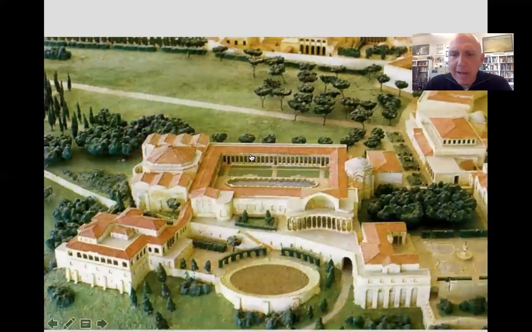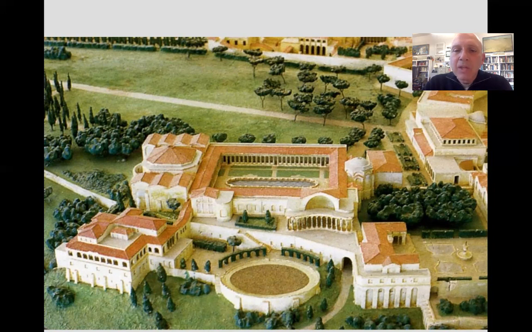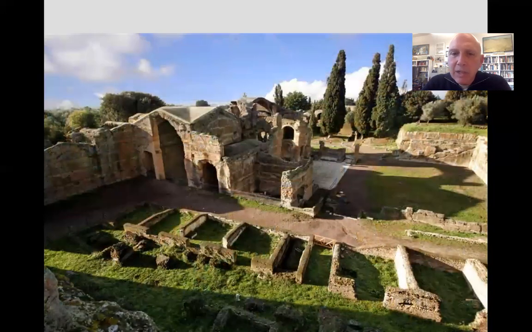So again, here's a model showing us some of the amenities that were a part of that complex. Lots of complicated architecture, lots of arcaded courtyards like you see here in the center of this composition, many of them with basins or pools. So it was really a pleasure dome, and it was one of the most elaborate, extensive royal palaces in history, certainly Roman history. And this is what the site looks like today.